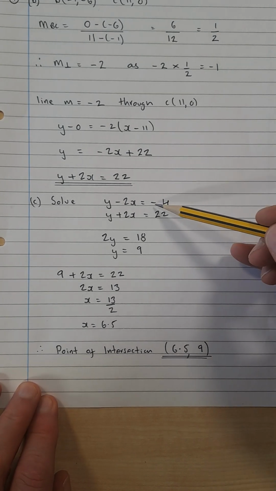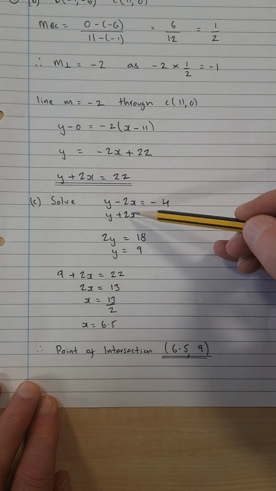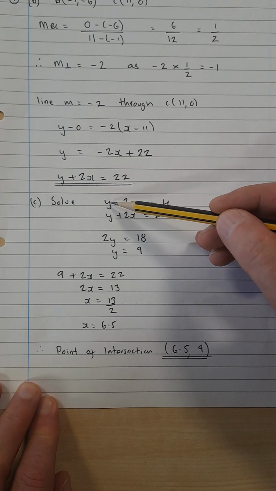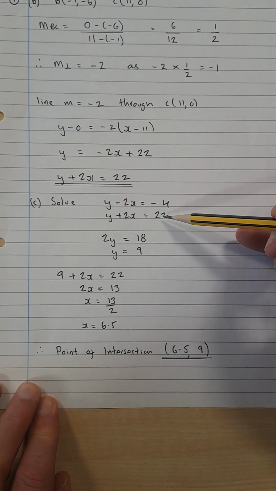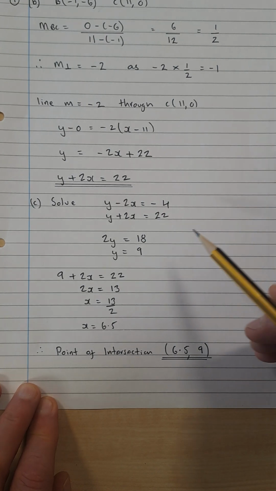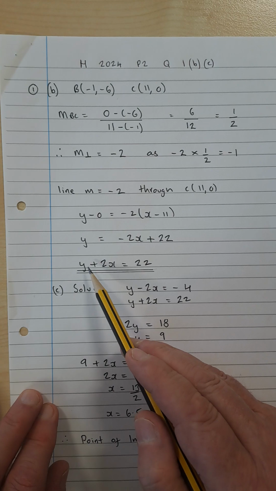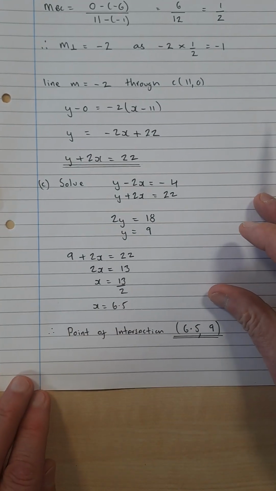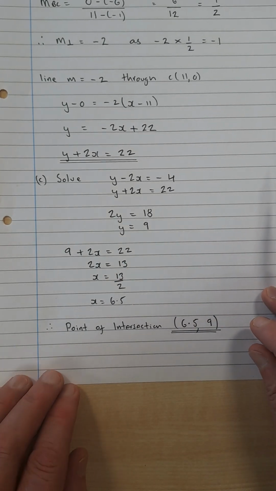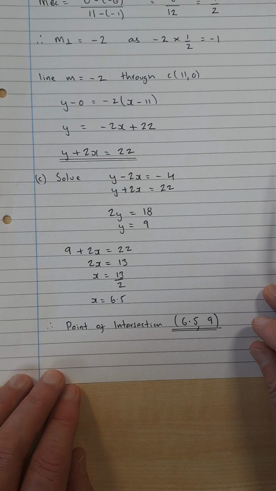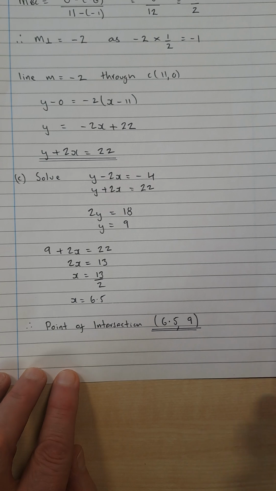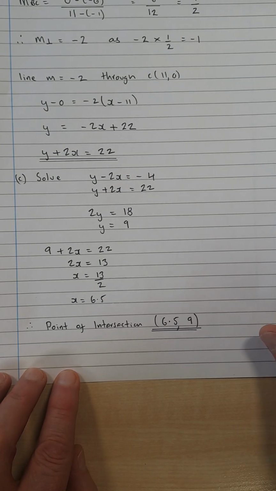So there we have the two lines set up. Perfectly set up actually to get rid of the x's. If you add them both together, the x's disappear. So we have 2y is minus 4 plus 22, which is 18. So y ends up being 9. And then you have y plus 2x, so 9 plus 2x is 22. And so 2x is 22 take 9, which is 13. Half it, and you get 6.5. So x is 6.5 and y is 9. Don't forget, get them round in the right order. (6.5, 9) is the coordinates of the point of intersection.